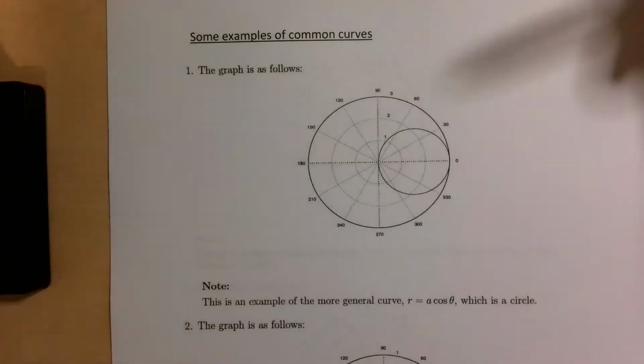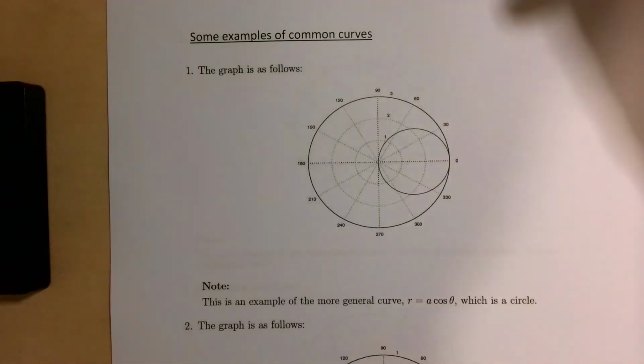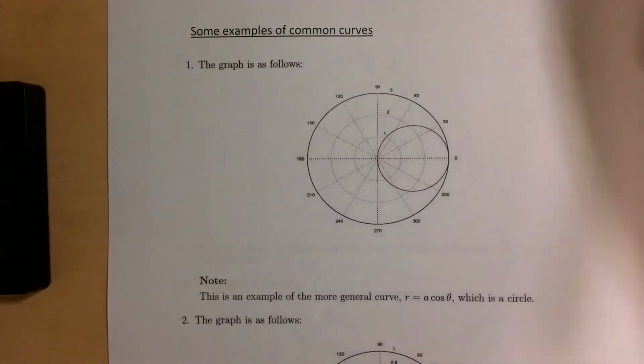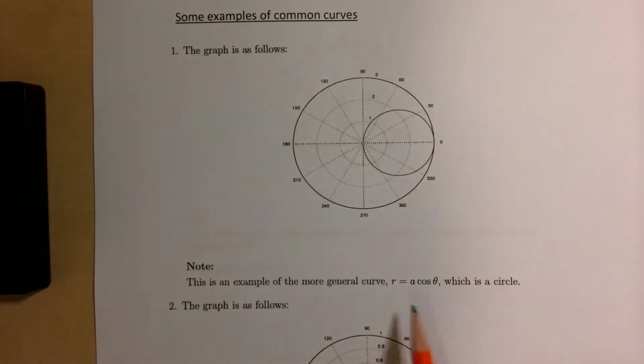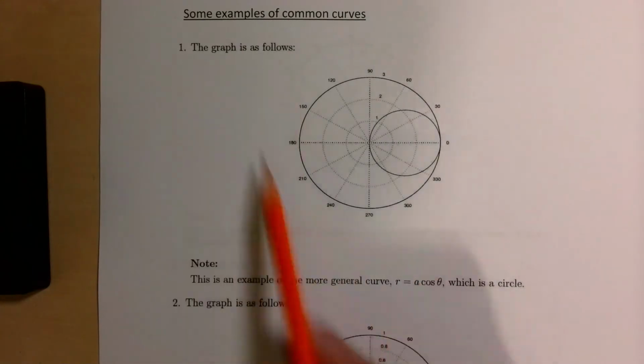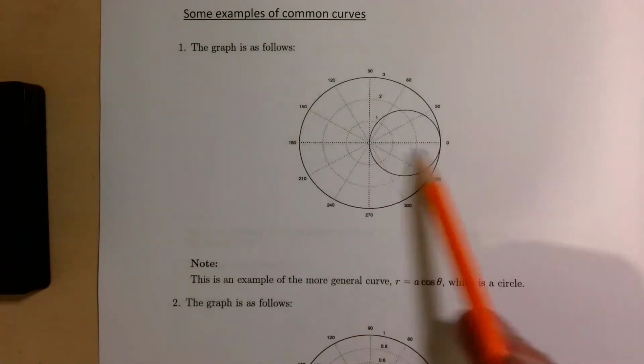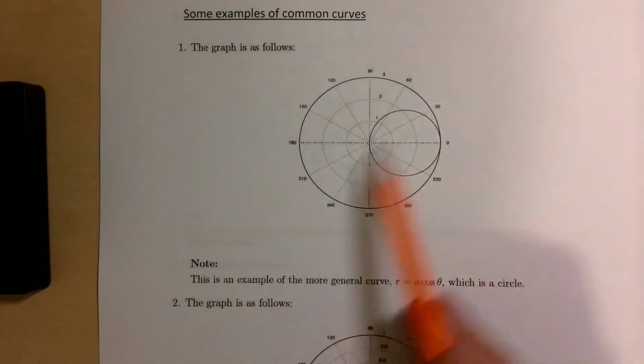Just our last bit then on curves. I'm just running through a few examples of some common curves that are already drawn here. I just thought it'd be useful so you could see these. So the graph is as follows. So it looks like this. That's just a circle, despite my diagram. It's a bit flat looking, but it's supposed to be a circle.